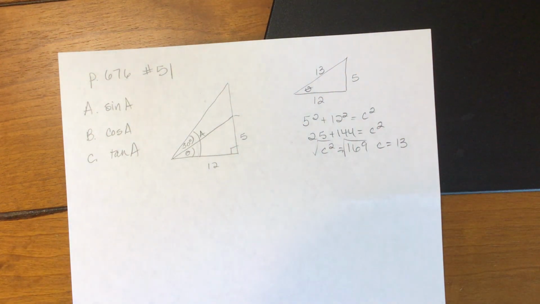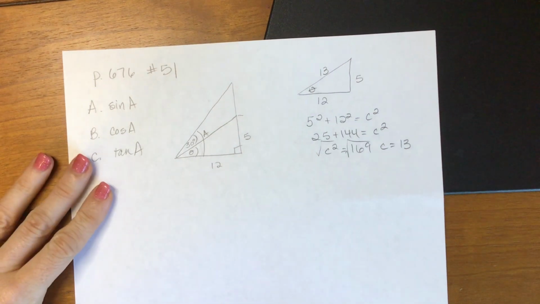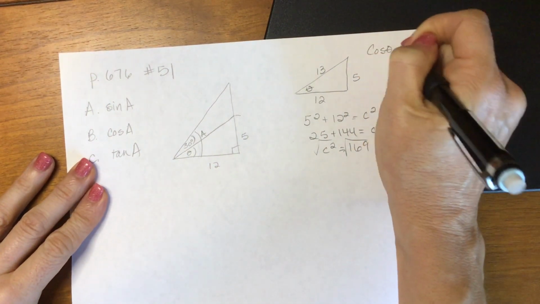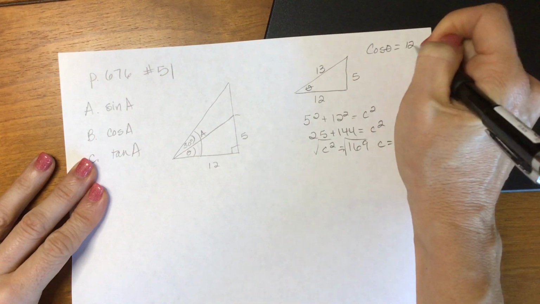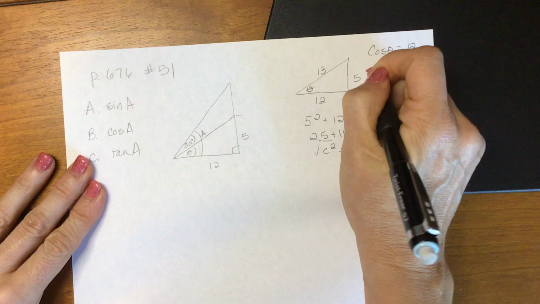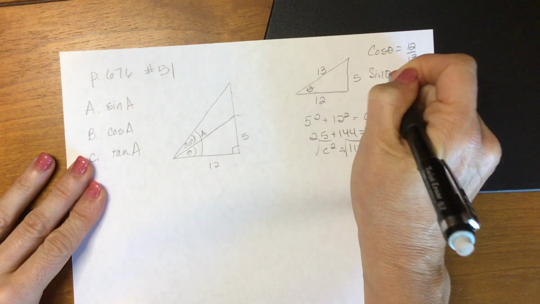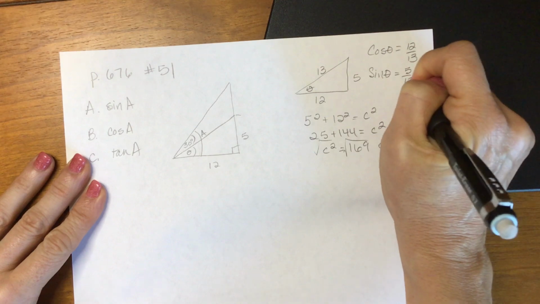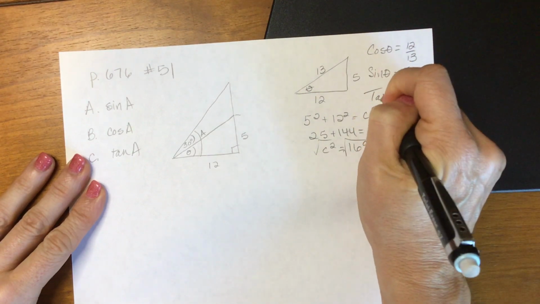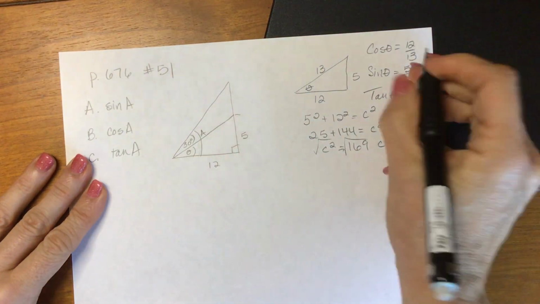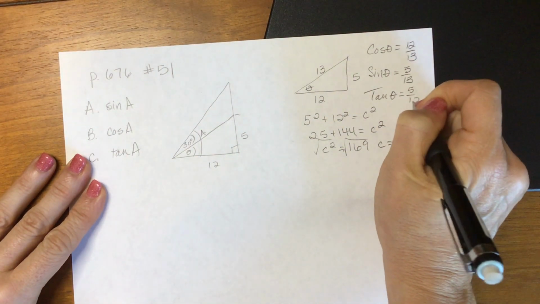Here's what we do know right now. We know that cosine of theta is 12/13 from this triangle. We know that sine of theta is 5/13, and we know that tangent of theta is 5/12.